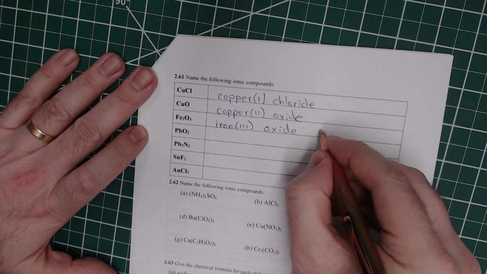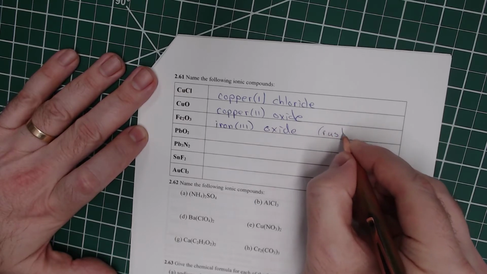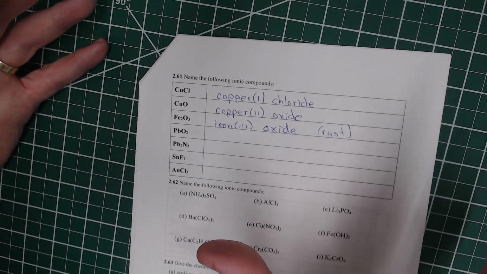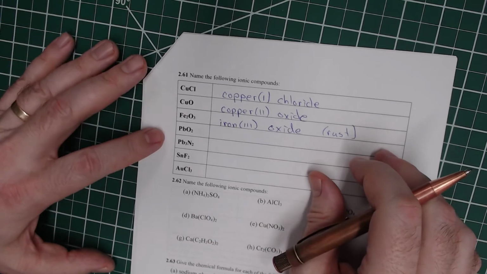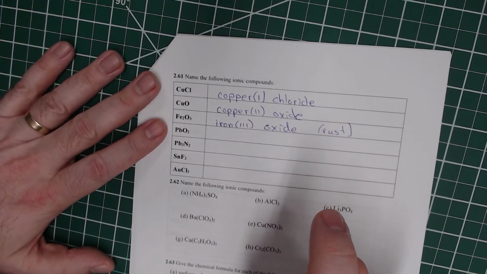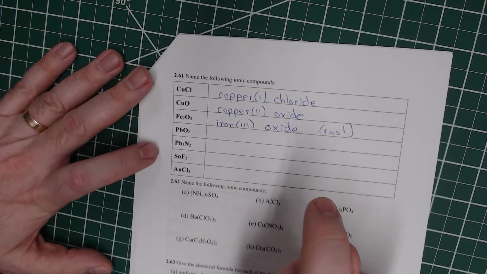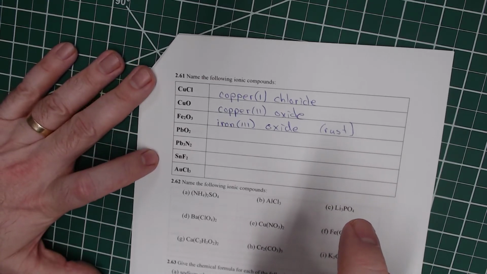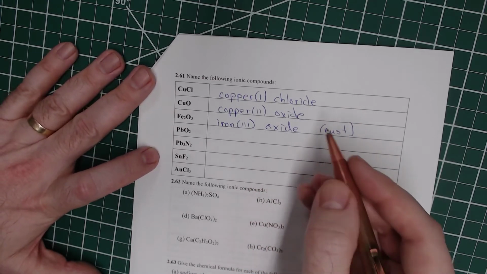And just in case you're curious, this is rust. When you see some object that's clearly rusted, that reddish brown color, that's iron(III) oxide. Very distinctive color. In fact, the surface of Mars is highly oxidized. It's got a lot of iron in it, so it looks rusty.